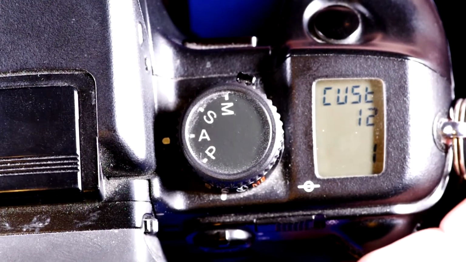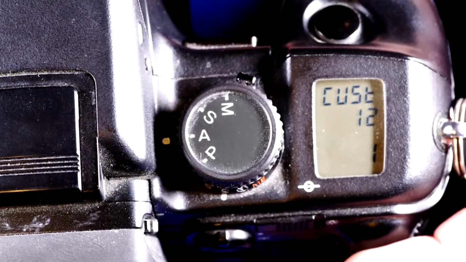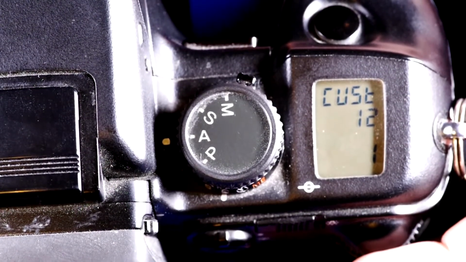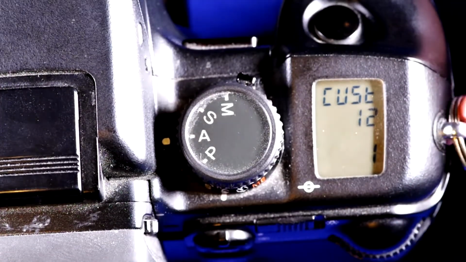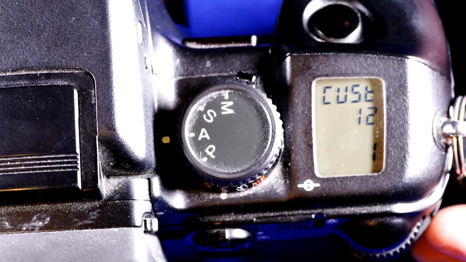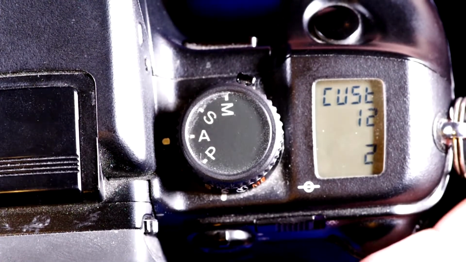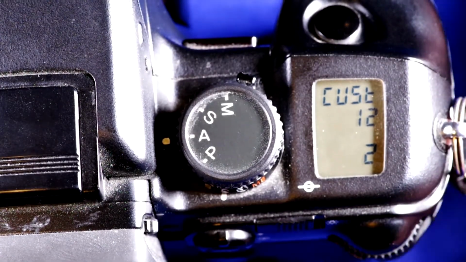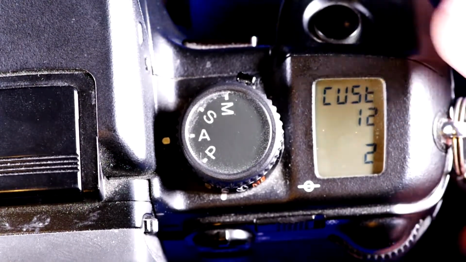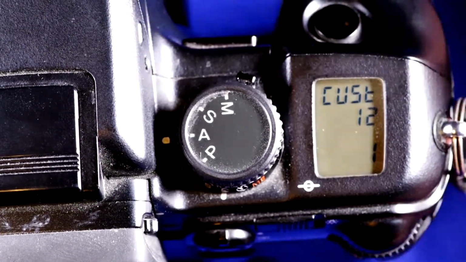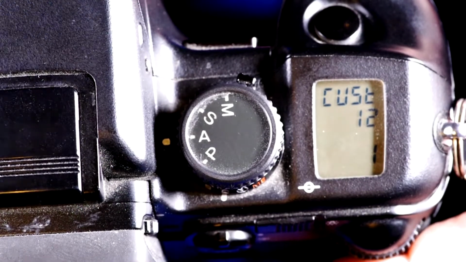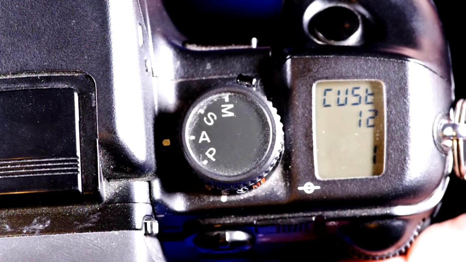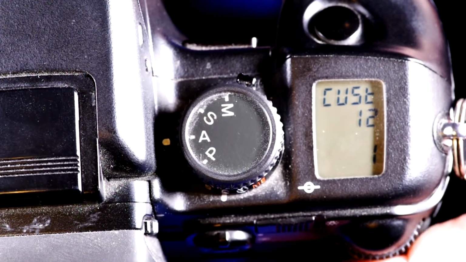Function 12 is your rewind speed. Again, 1 is the default. And fast rewind allows the camera to rewind an entire roll of 36 exposure film in about 6 seconds. Or slow rewind, which is also quieter. I wouldn't say it's much quieter, it's somewhat quieter. It takes 9 seconds for the camera to rewind the film. So slow rewind is good if you're at a sporting event like golf or if you're out doing nature photography.